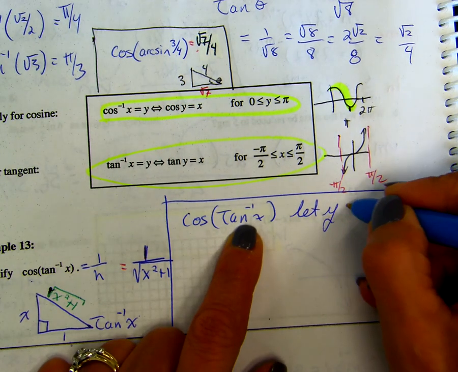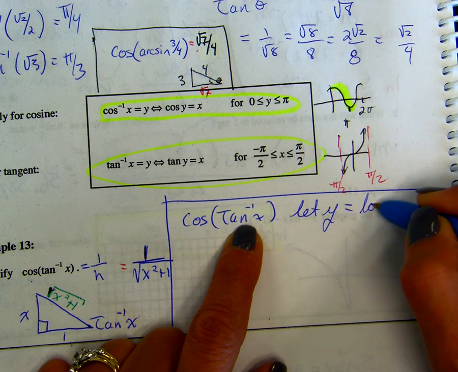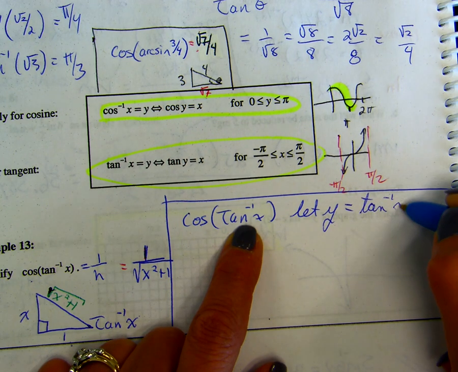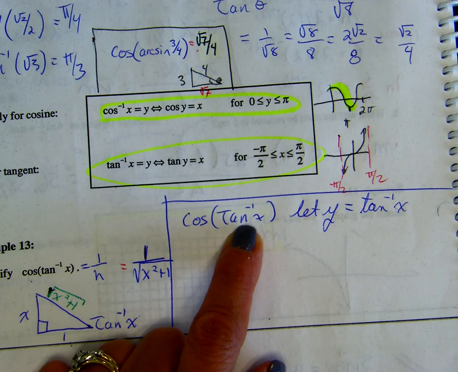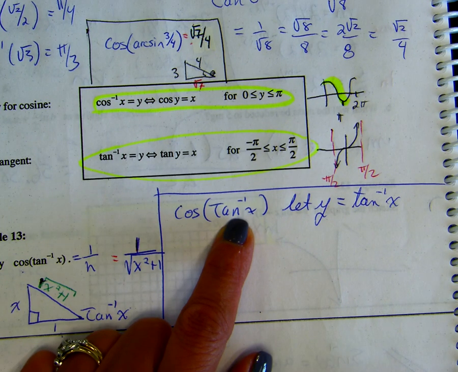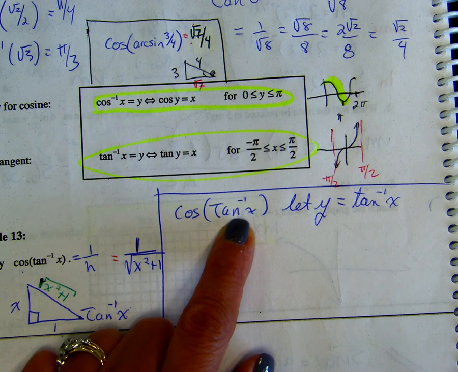That is, we're going to let y equal tan inverse x. This will be in your textbook for those of you who have one, but I want you to understand the different way of explaining this, okay?